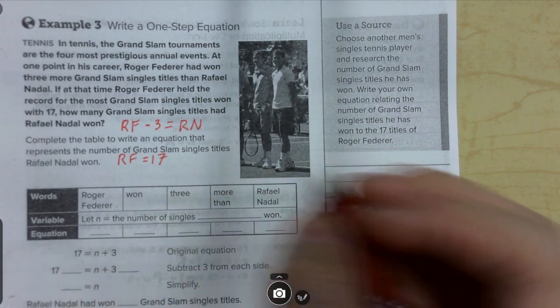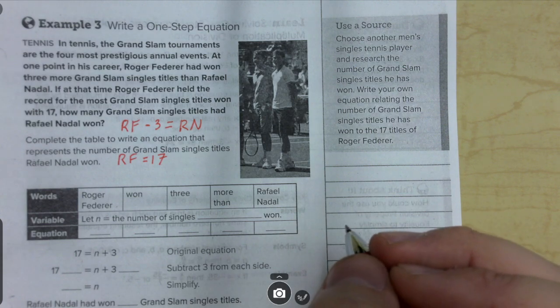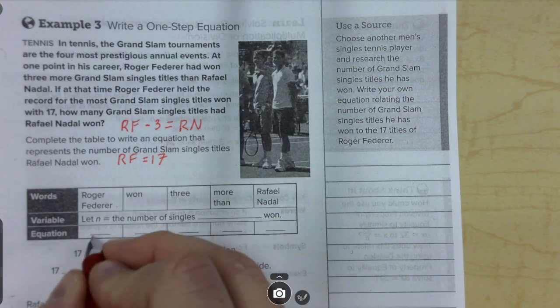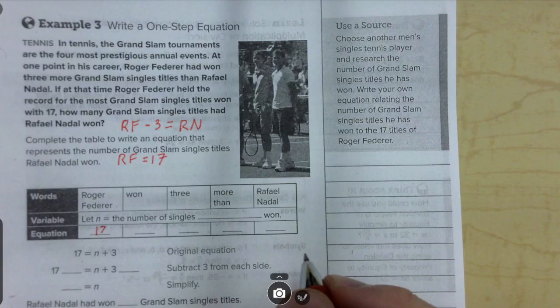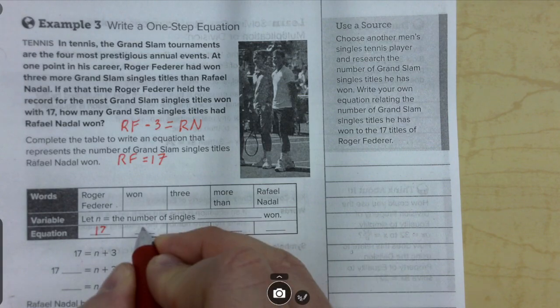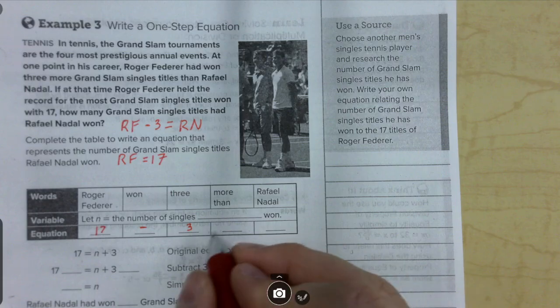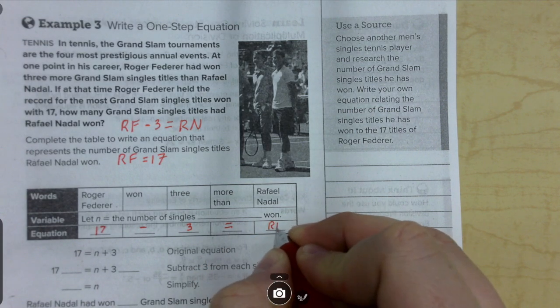Okay. Well, so if he won 3 more, we have he won 17. And we got to take 3 away. Equals RF.